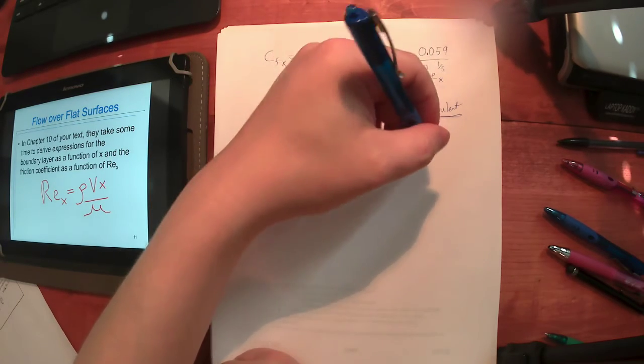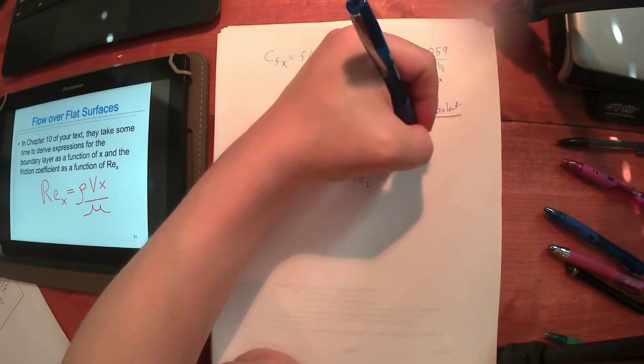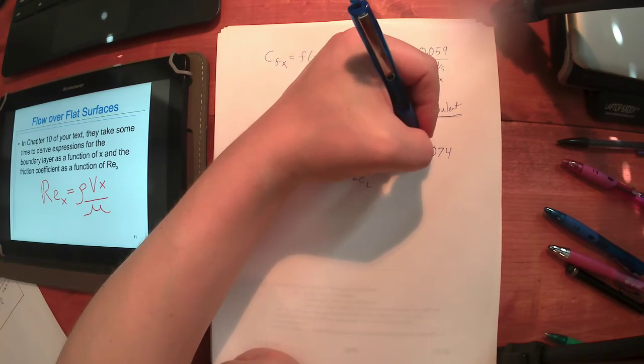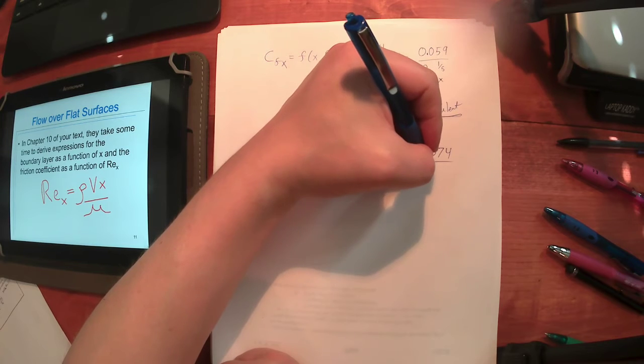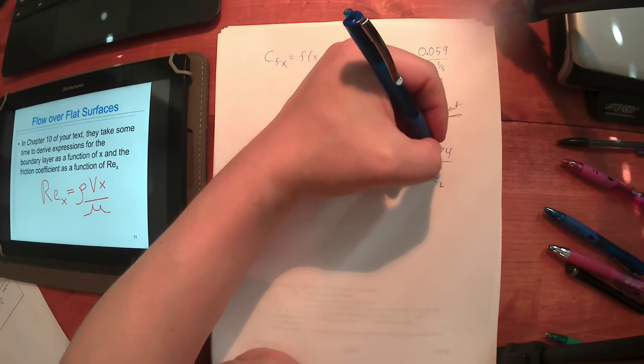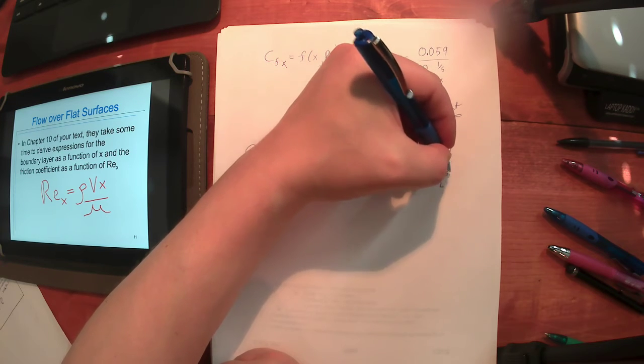If the majority of the plate is in the turbulent region, that's 0.074 divided by the Reynolds number computed out at length L raised to the 1/5 power.